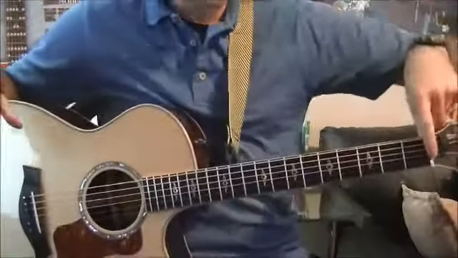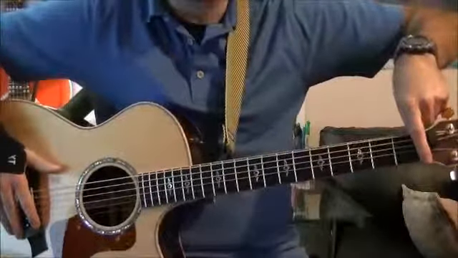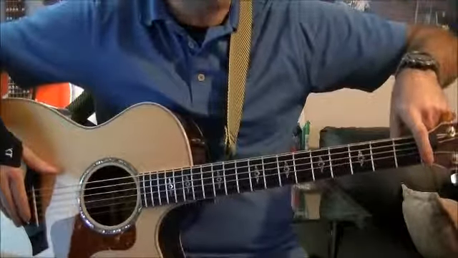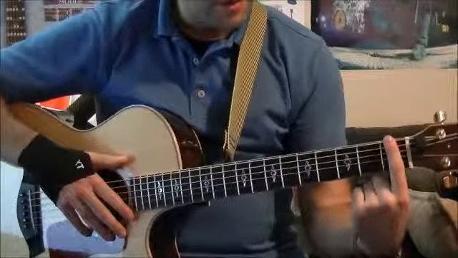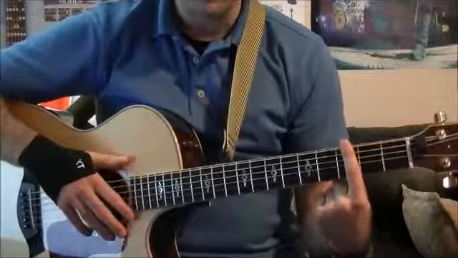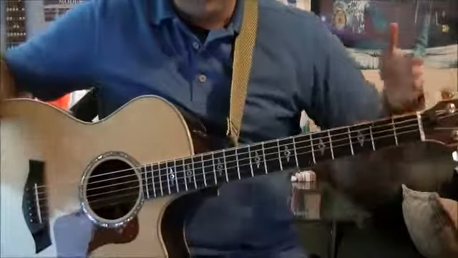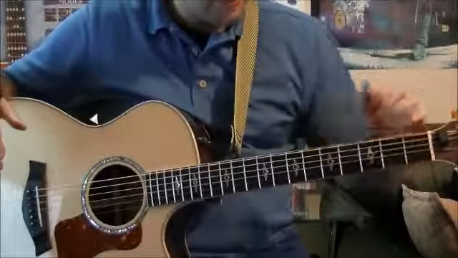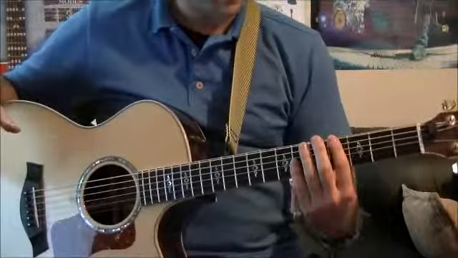Alright, so the distance between the nut and the bridge, or the saddle, on regular guitars, and on this guitar as well, is 25.5 inches. Now as we use our capo and we put it down on the 1st fret, 2nd fret, 3rd fret, 4th, etc., we shorten that scale. Now when we shorten that scale, our open strings now become higher.